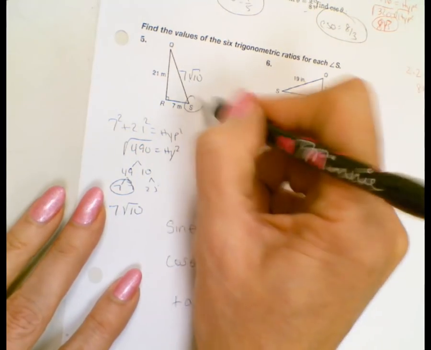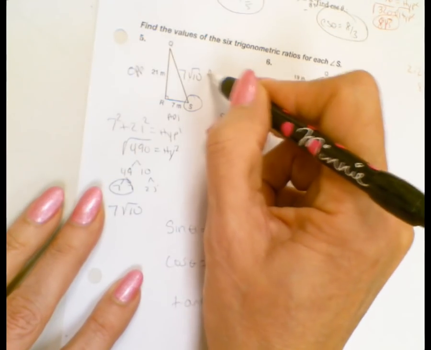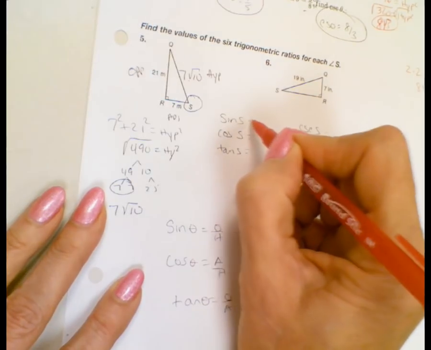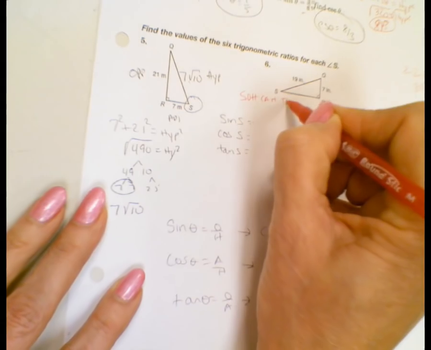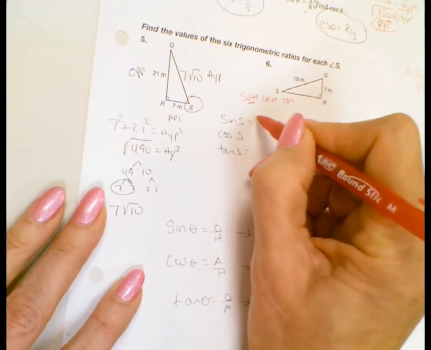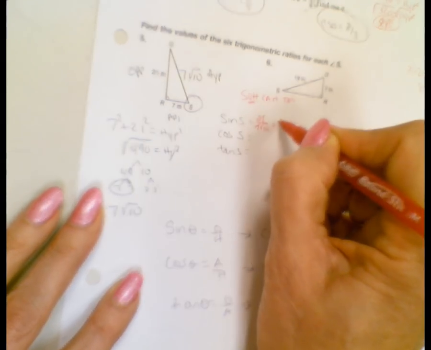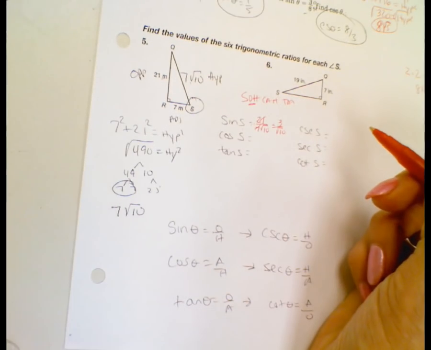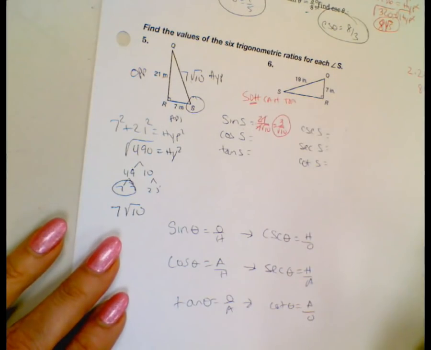Okay, we're going from S. So this is the opposite. This is the adjacent. And this is your hypotenuse. So the sine of S is OH, okay? So we're doing SOHCAHTOA. We're looking for OH. So we got 21 over this. 21 over 7 radical 10 is 3 over radical 10. You know what? Let's not rationalize. This is too much work. Let's just say that that's our answer.